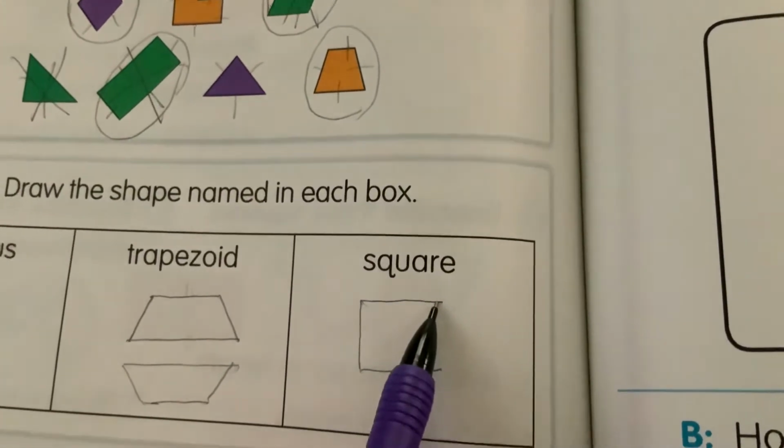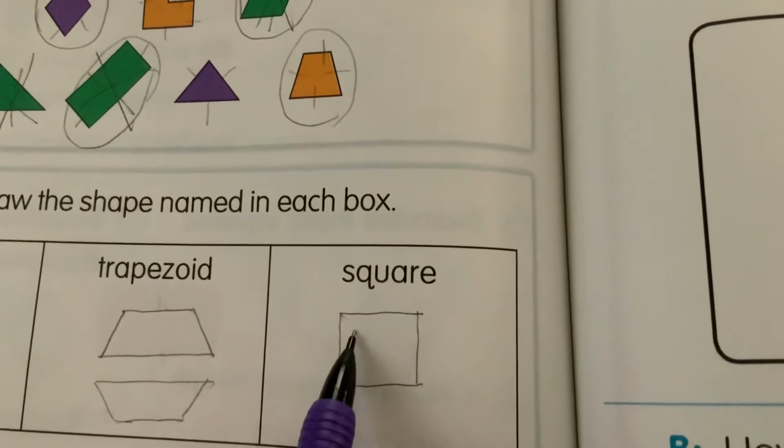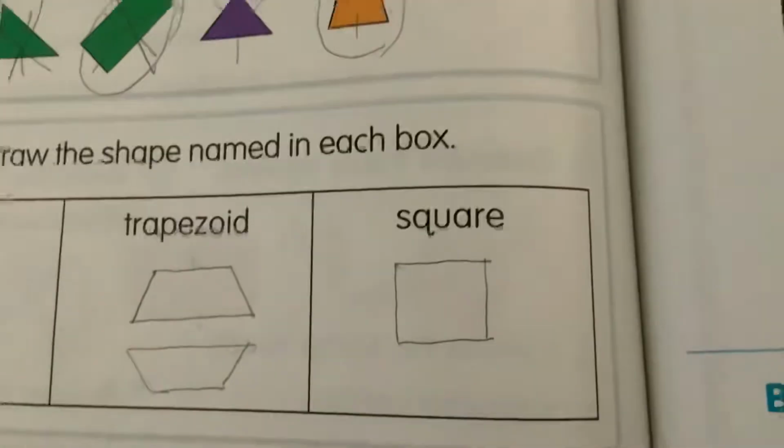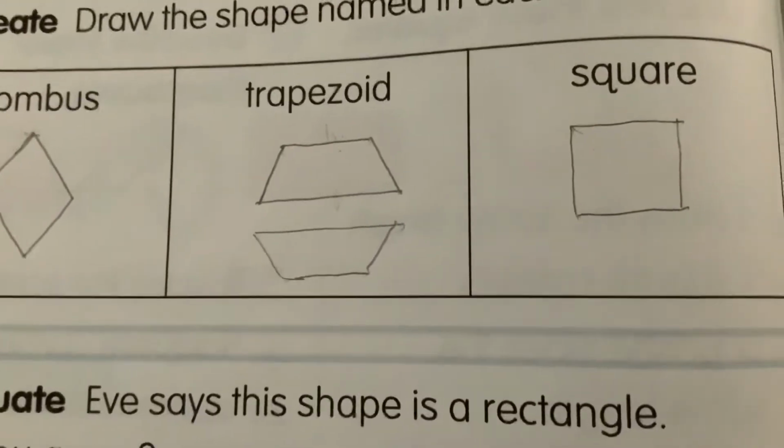And we know that the corners, the angles, have to be right angles. They have to be square angles. So that would be a square.